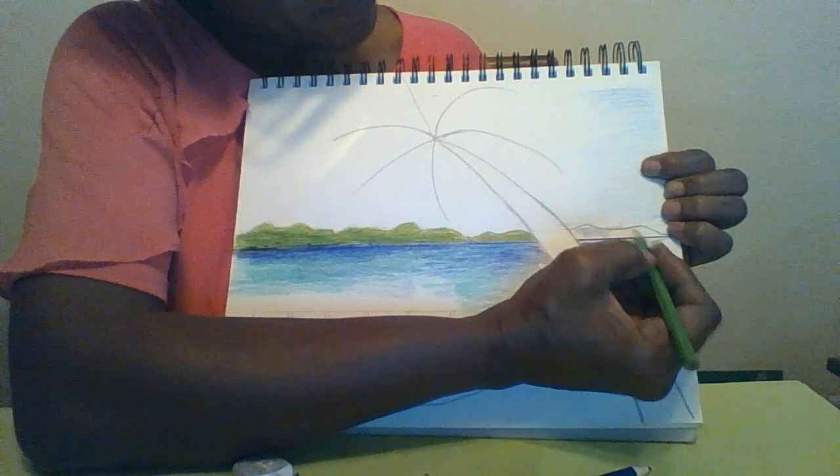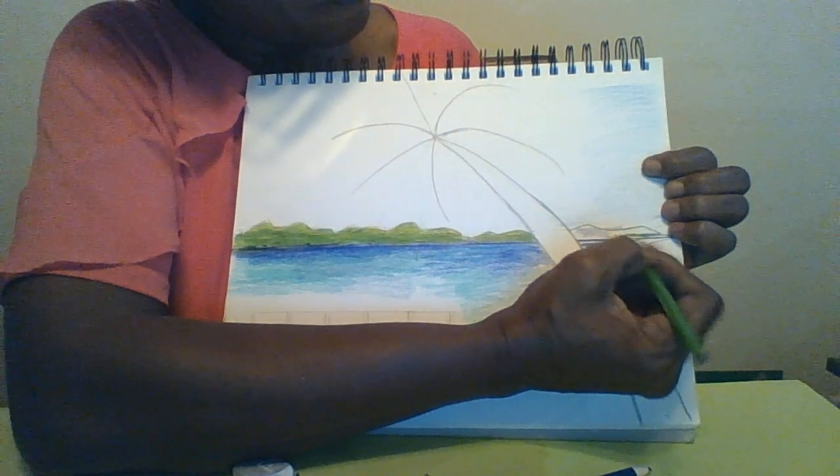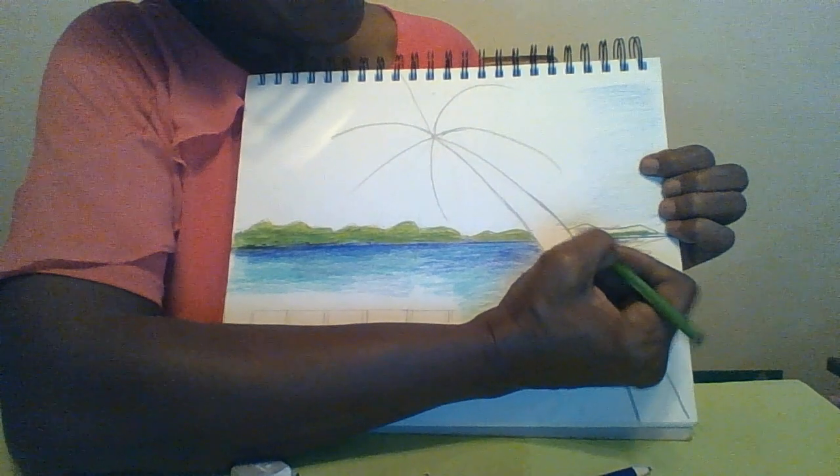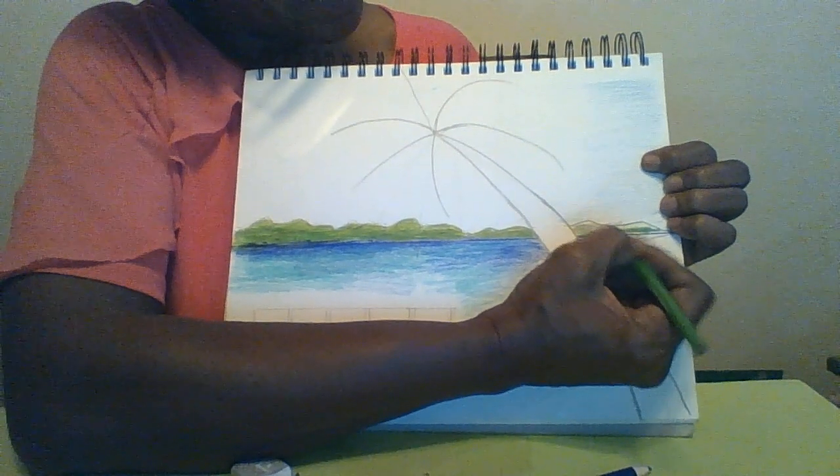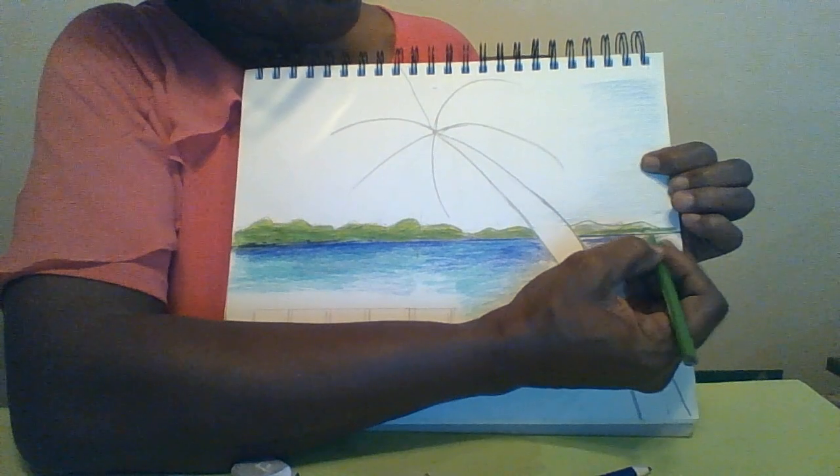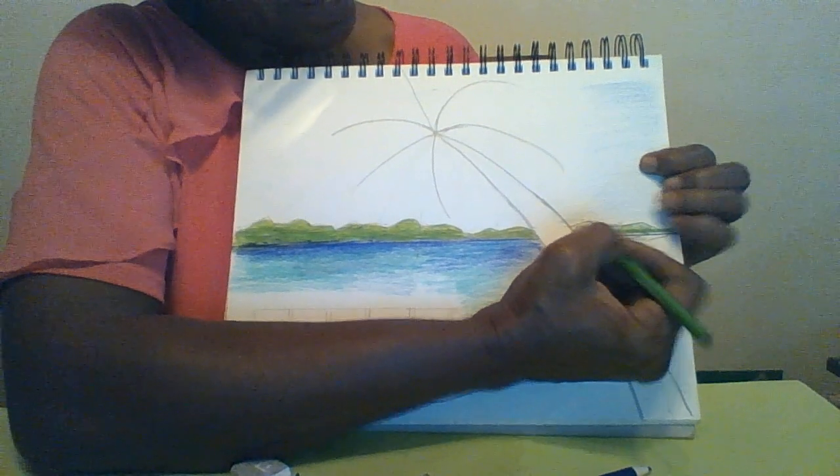Okay, now for the island, same thing applies. As the island is out in the distance, I'm going to press hard with my green, lighten it up when I come into the lighter shade. I'm going to press and then lighten it up.